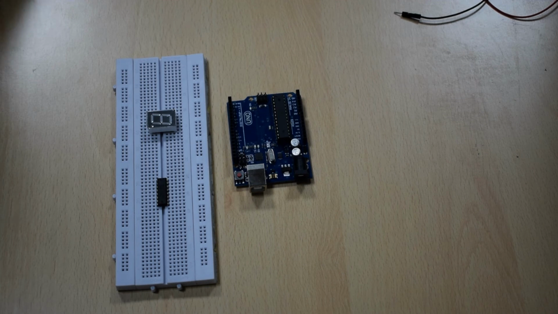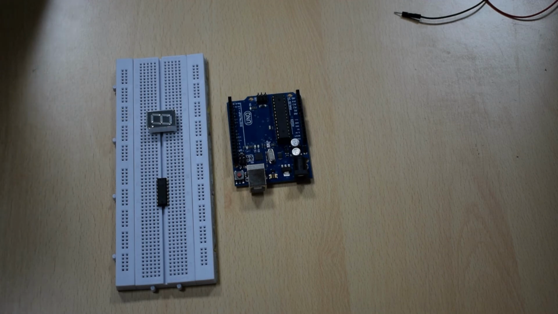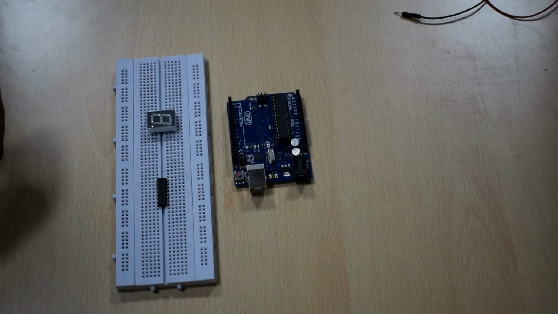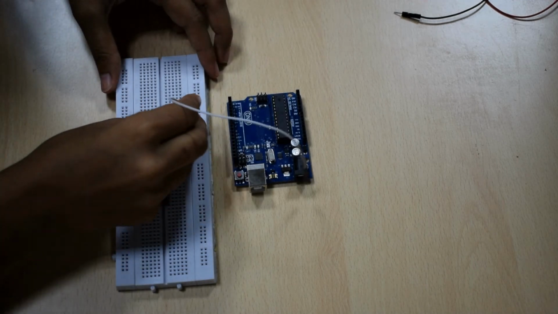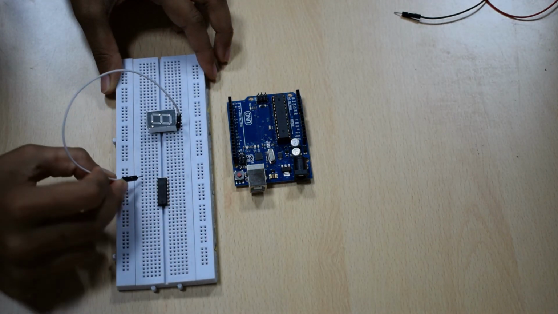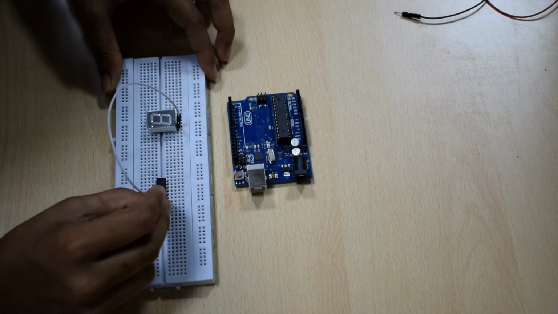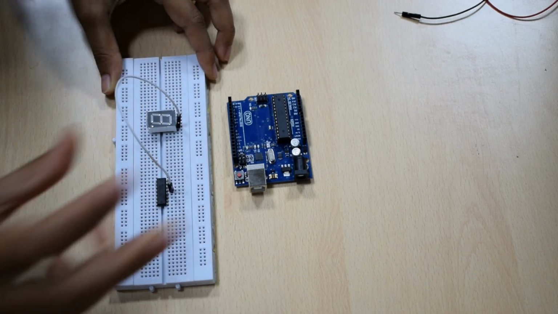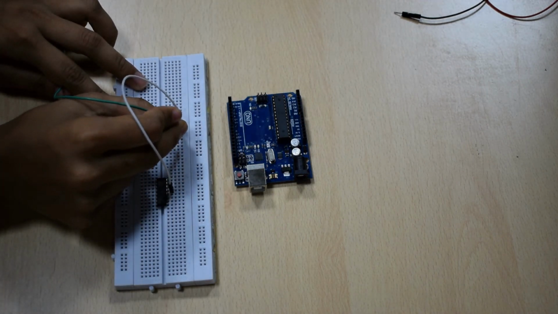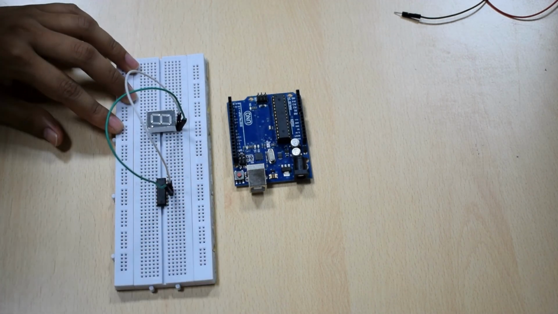We'll start the connections now. First we'll connect the 7447 driver IC to the 7 segment display. Let's start. First we'll connect A, that is the second pin, to the 13th pin on the IC. This is a 16 pin IC, so 8, 9, 10, 13 pin. B pin on the 7 segment display to the 12th pin on the IC.